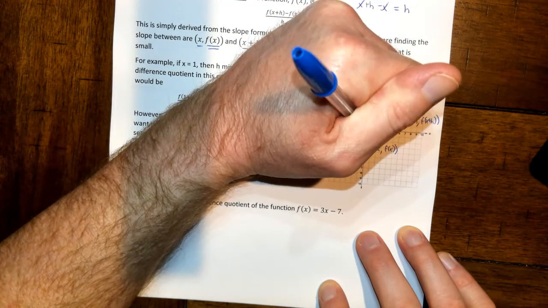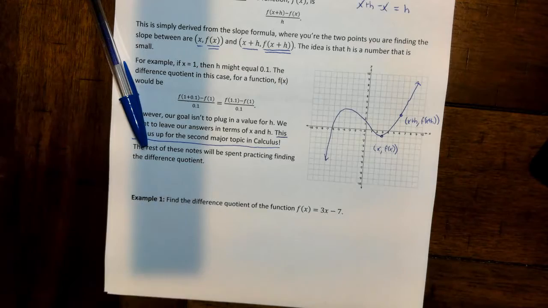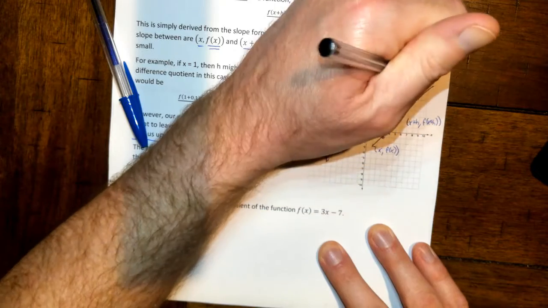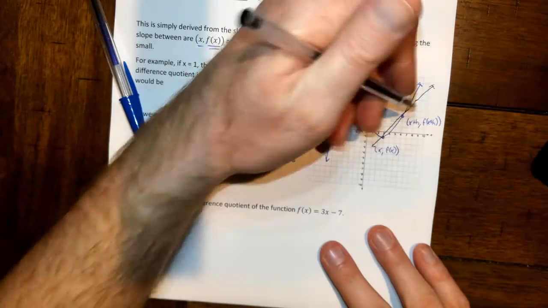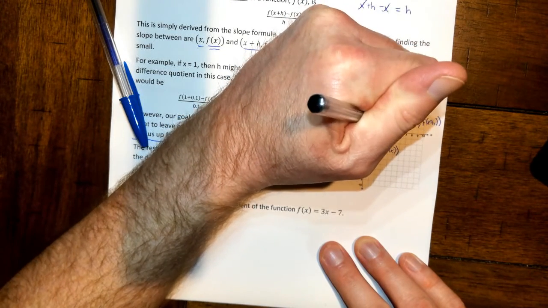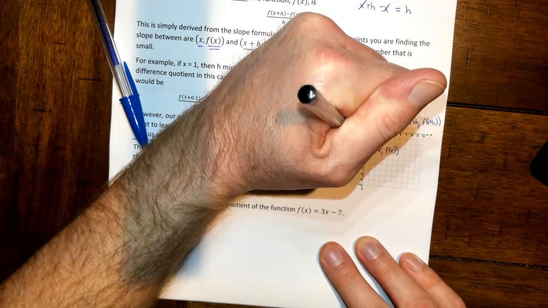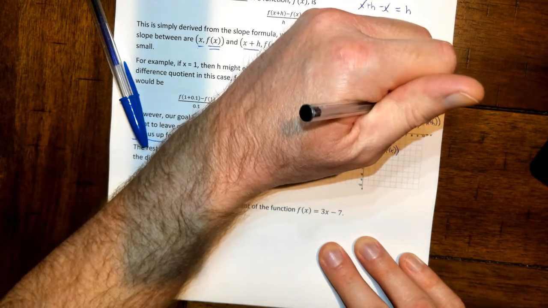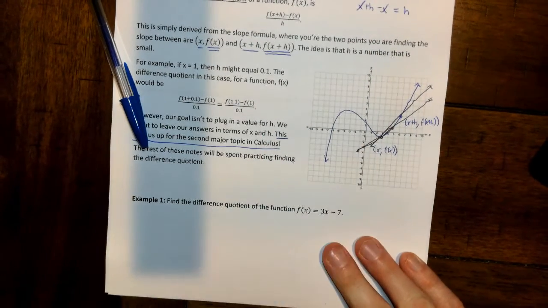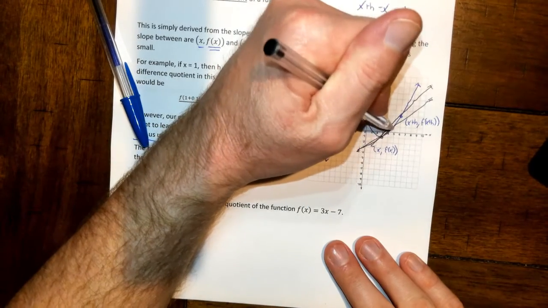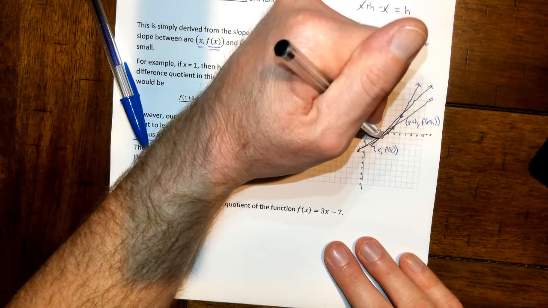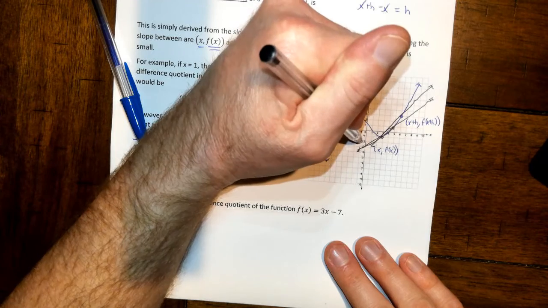We're just finding the slope between these 2 points. As this value of h gets closer, this slope between these 2 points gets steeper. And you have to bear with my table here. It's not the best to write on, but as h gets closer to our value, our slope actually, doesn't get steeper in this case, it gets a little bit more shallow, but we're kind of trying to get to this point.